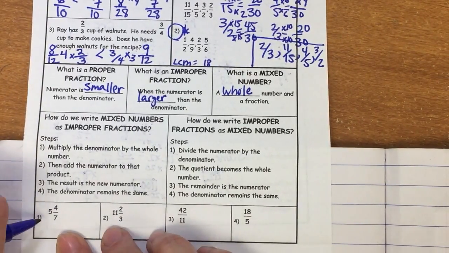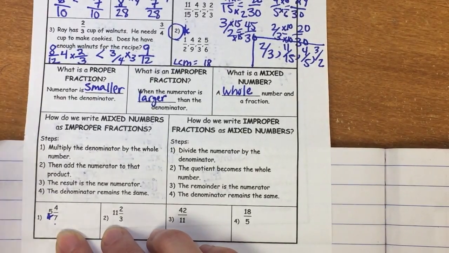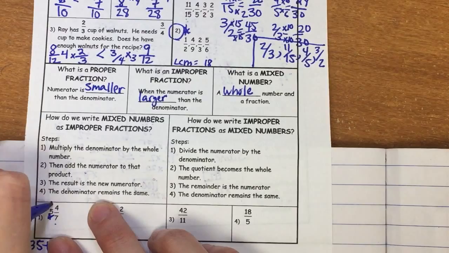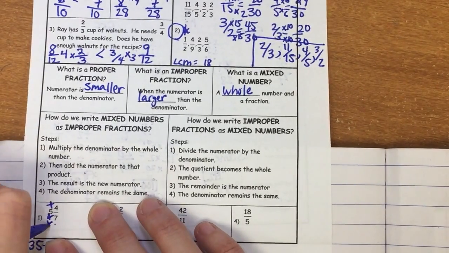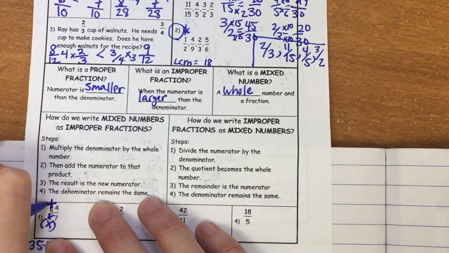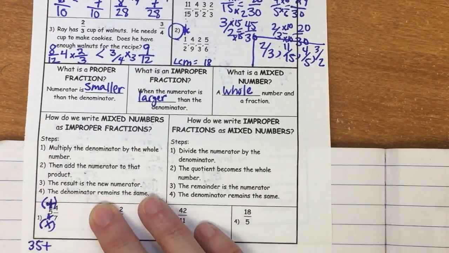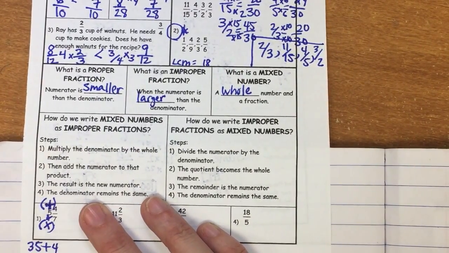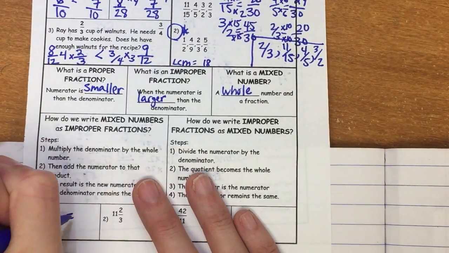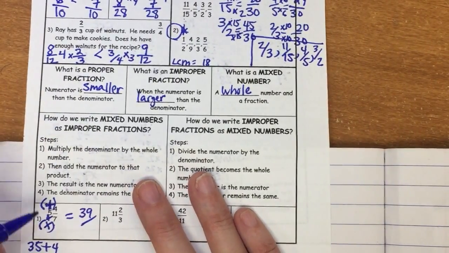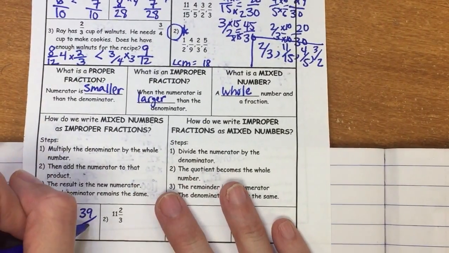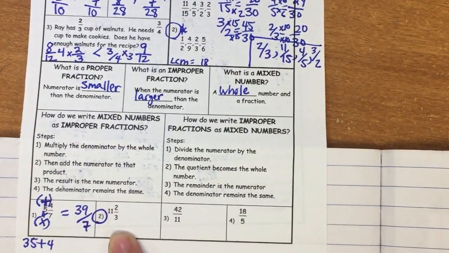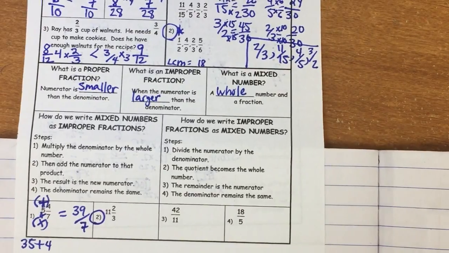So for example, I'm going to multiply 7 times 5. I get 35. And then I'm going to add the numerator. So this part is multiply, and then the top, this part is add. Sorry for the mess. So 5 times 7 is 35. And then I'm going to add the 4. So 35 plus 4 gives me 39 over the original denominator, 7. Okay, you try this one on your own.